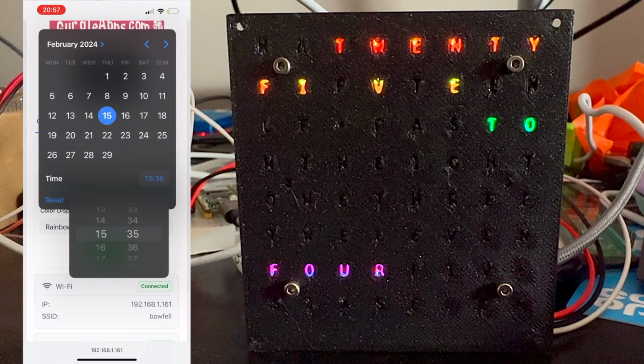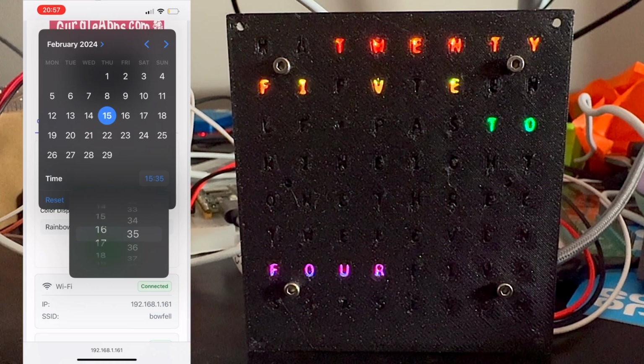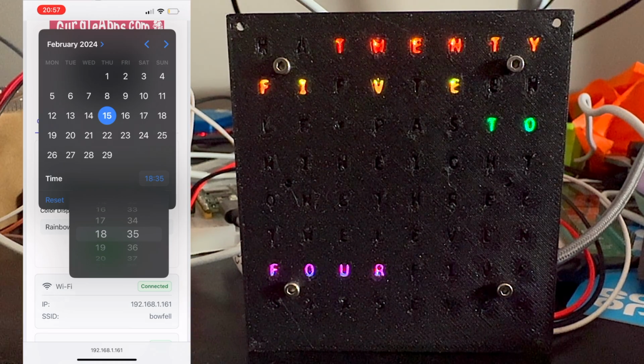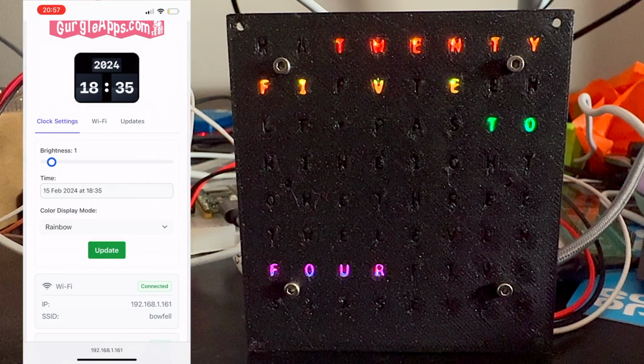The colours go through the colours of the rainbow from the beginning to the end. So I'll show you this by changing the hour time to 7, which is on the bottom row. So I'll just press update now.